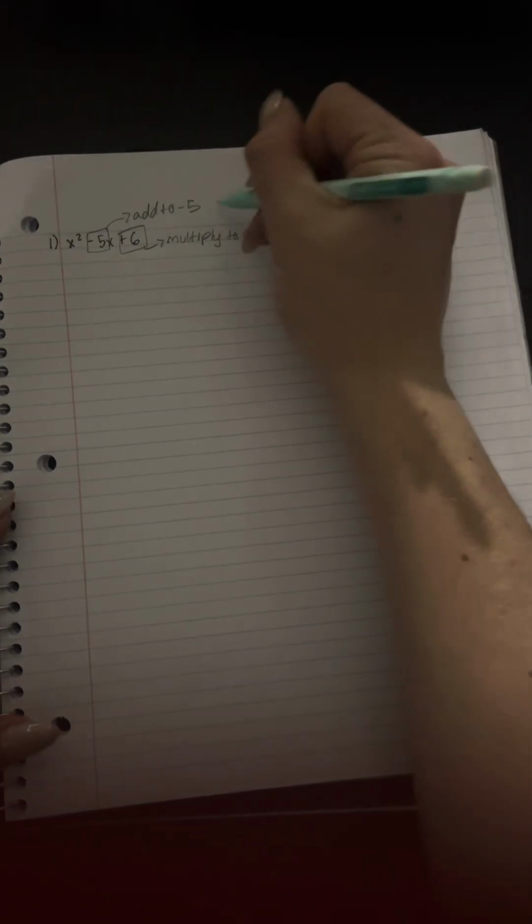So we need to find a number that is going to multiply to 6 and also add to -5. So we do our calculations. This number is going to be -3 and 2.